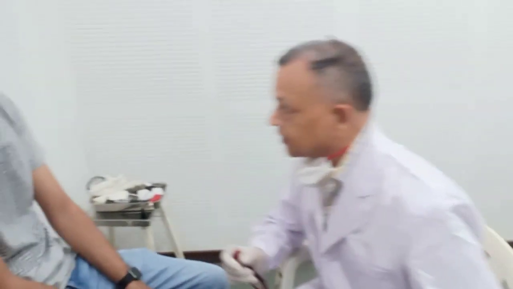Now we'll see the functioning of the facial nerve, because the facial nerve also is to be examined in cases of ear diseases. So now I will demonstrate how to examine the facial nerve. We ask the patient to look toward the ceiling. If the patient is looking toward the ceiling, we can see the forehead furrows. On the side of facial palsy, the patient will not be able to make these forehead furrows.